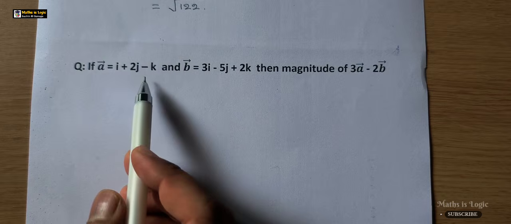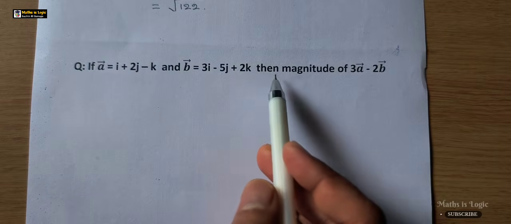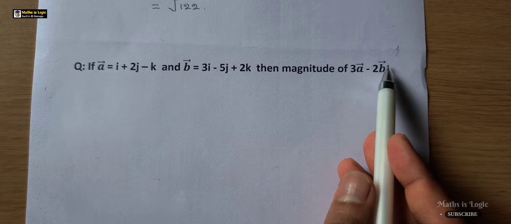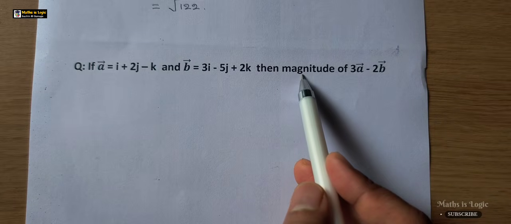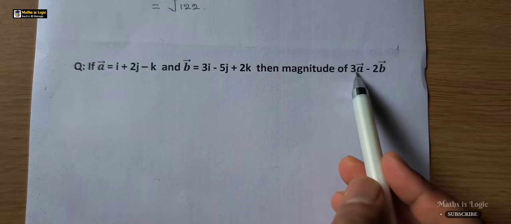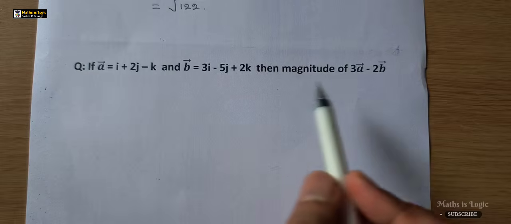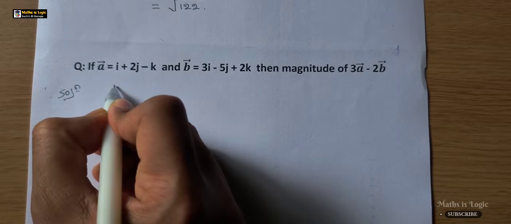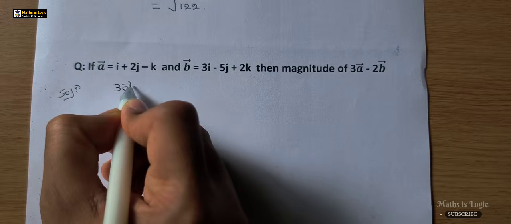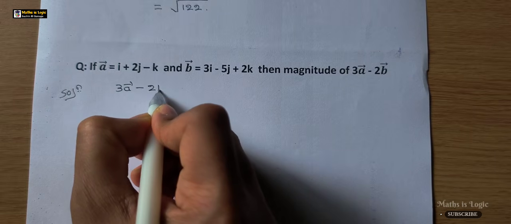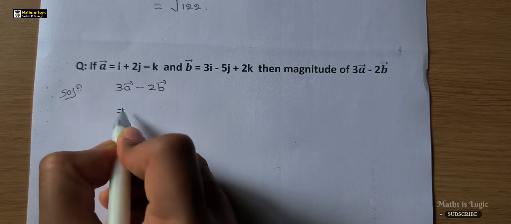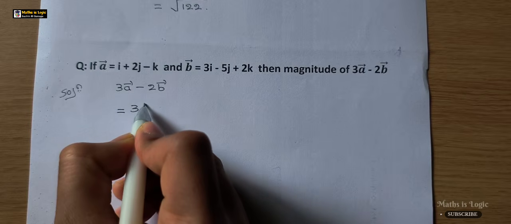Next, A vector is given, B vector value is given, then find the magnitude of 3A vector minus 2B vector. Before finding the magnitude, first find the 3A vector minus 2B vector value. So in the solution, first find 3A vector minus 2B vector, which is equal to, first 3, write it as it is.